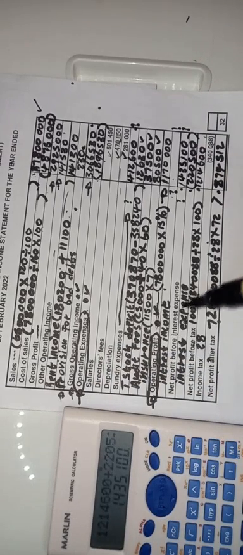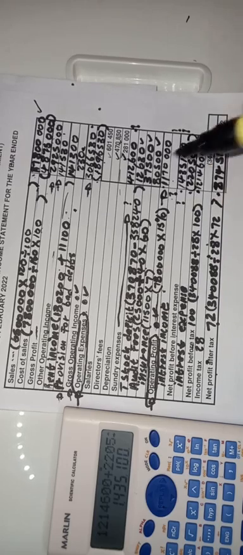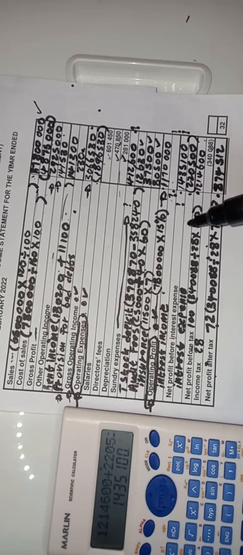And then now what we are left with is the interest income. We still go up. When we say operating profit plus interest income, we are supposed to get profit before interest expense.